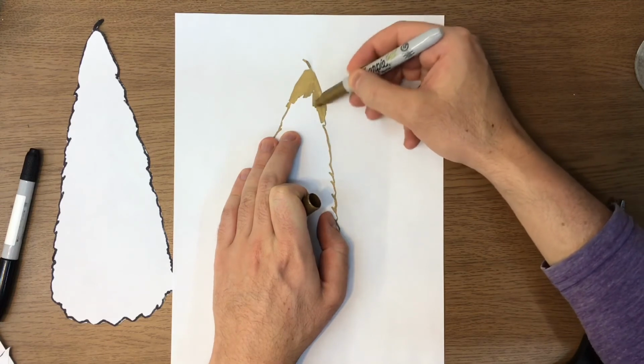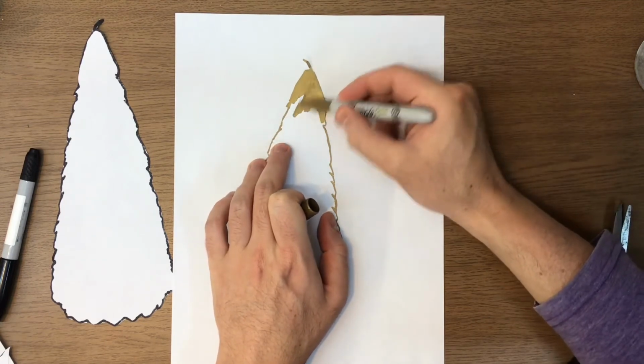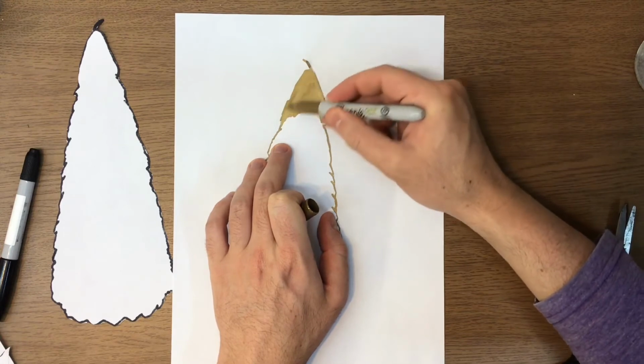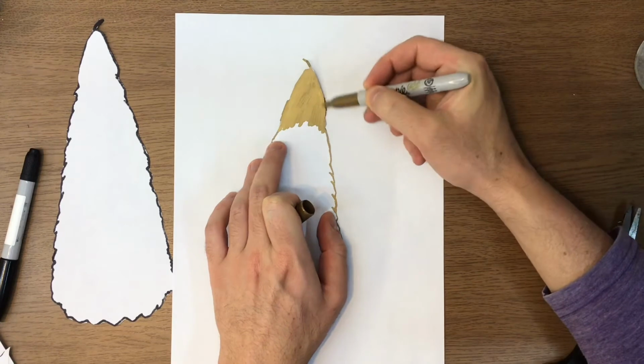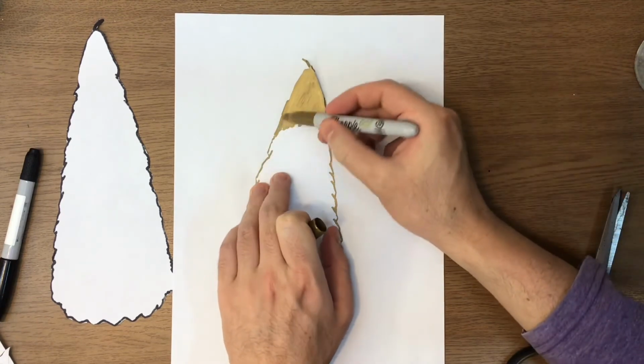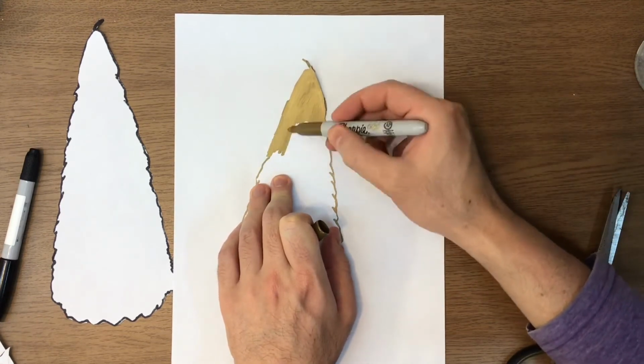Make sure you have a piece of paper behind your cutout, so when you go outside of the outline, you don't ruin the table that you're working on.